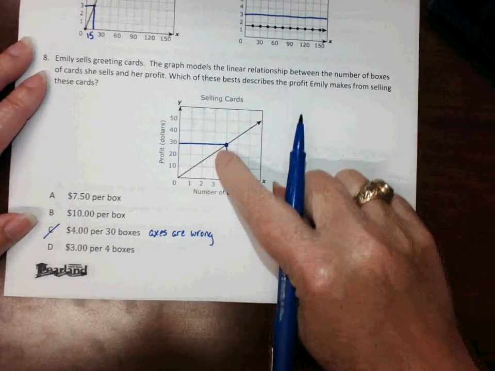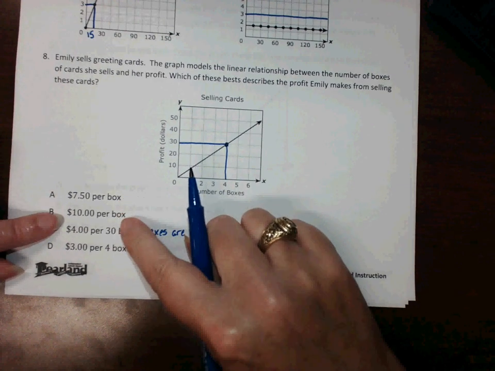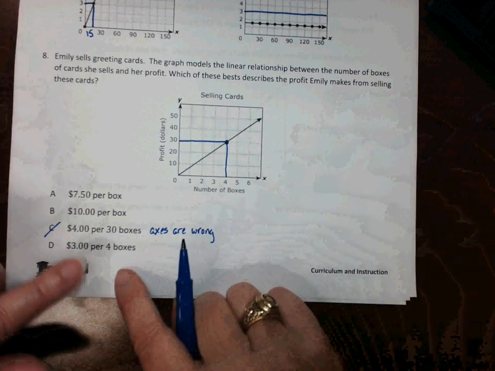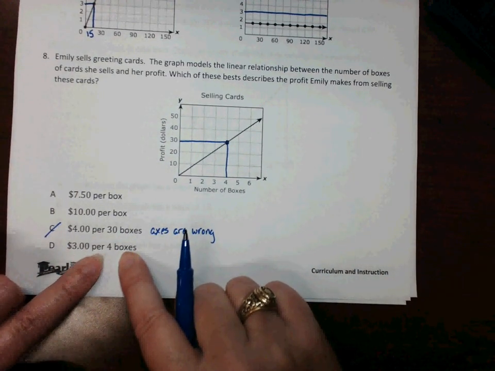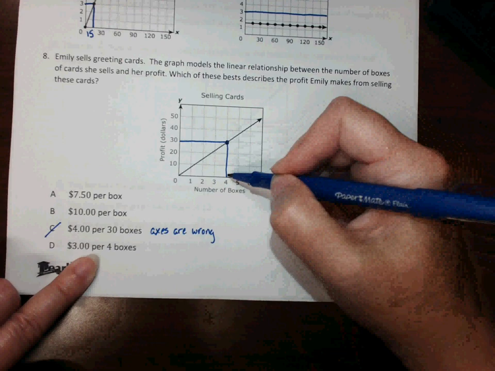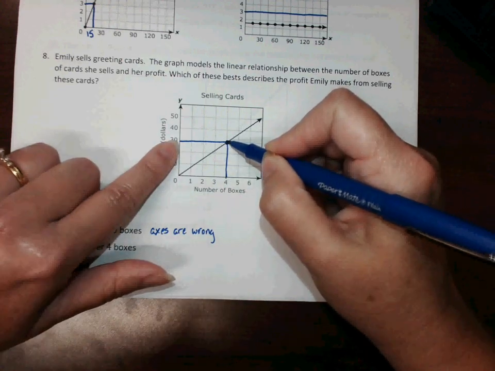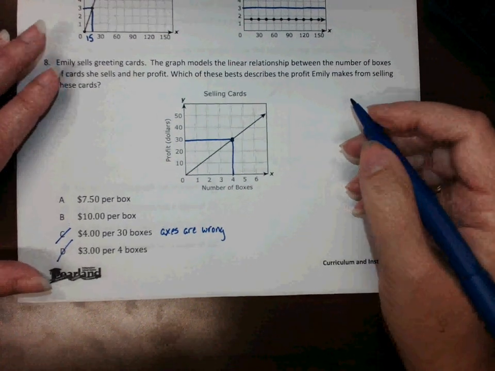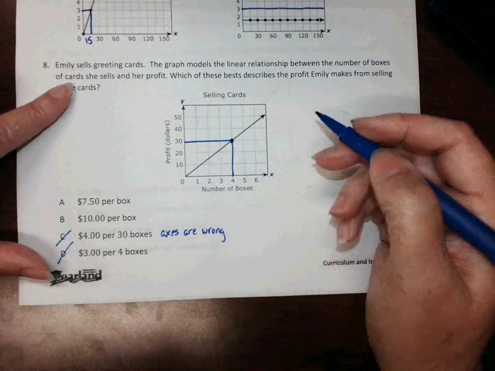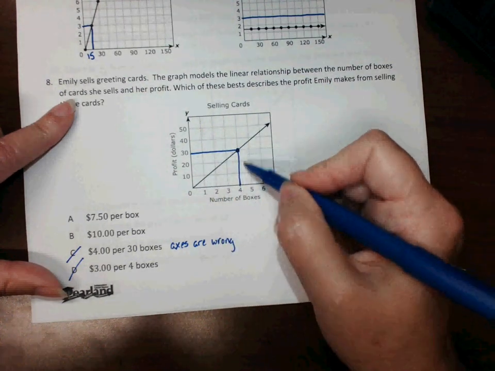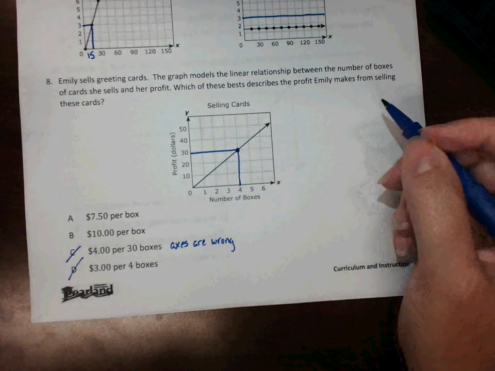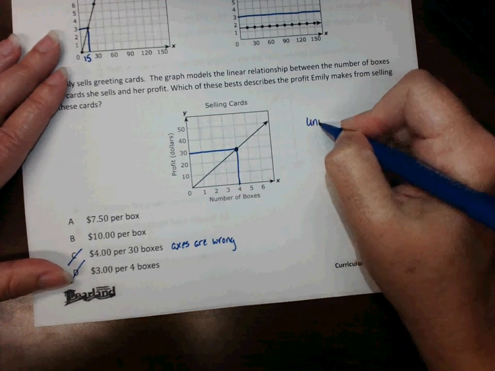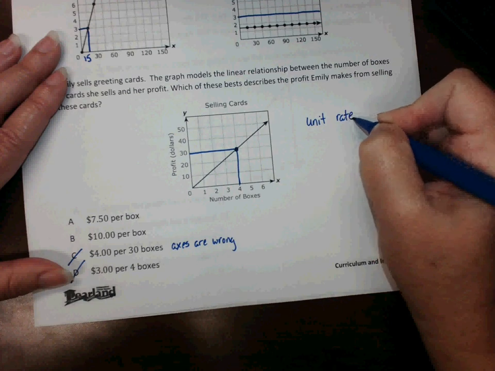Okay? We've got to figure out, looks like here they're trying to figure out how much per box. Okay? This one says $3 for 4 boxes. 4 boxes cost $30. That's not right either. Okay? So we've got to figure out how much this would be per box. $30 for 4 boxes. That's asking you per box, per one. Okay? This is a unit rate question. How much for one?